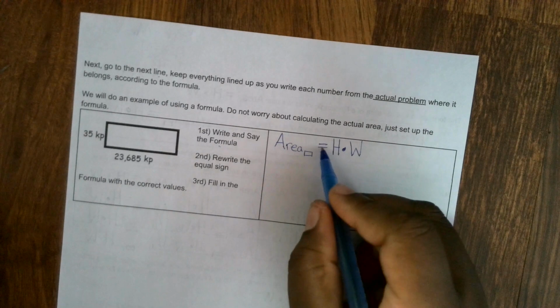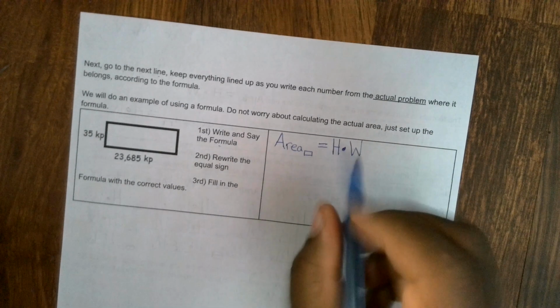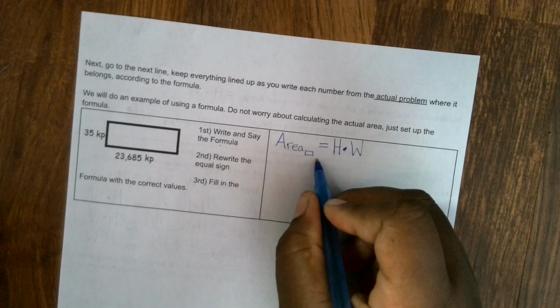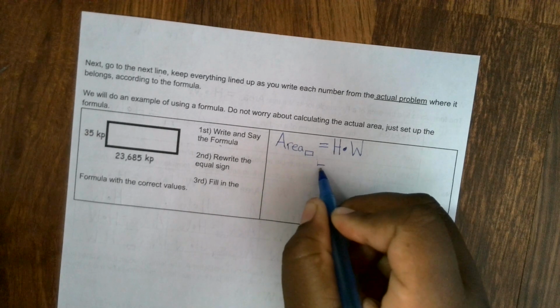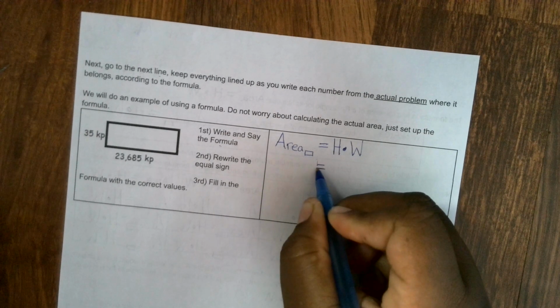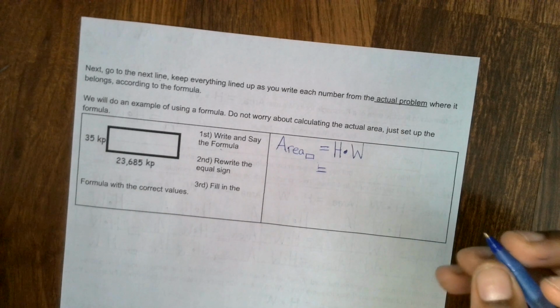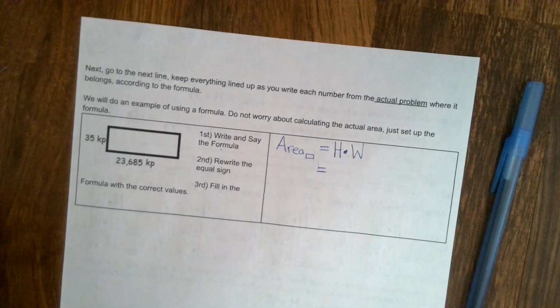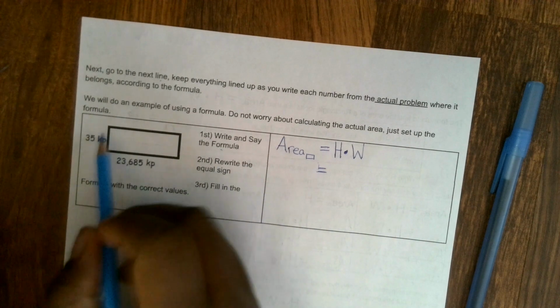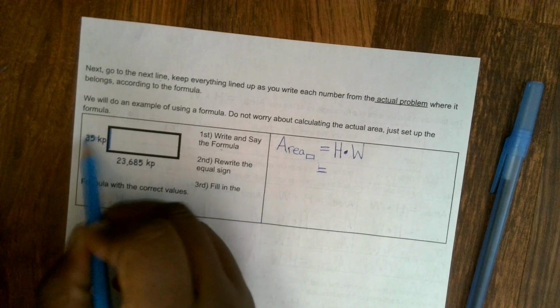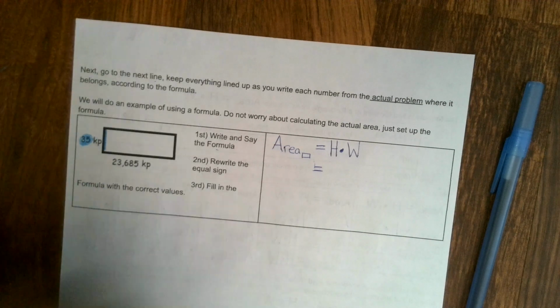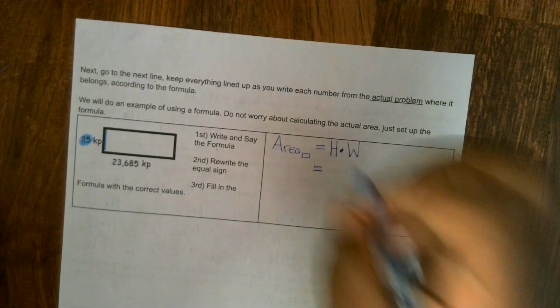I'm going to keep everything lined up, so I'm going to put my pencil over my equal sign and bring it straight down. I'm going to write an equal sign again. And now I'm going to copy in the values from the actual problem. And so my height number, when I look at my example, this side is my height, and so my height number is 35.